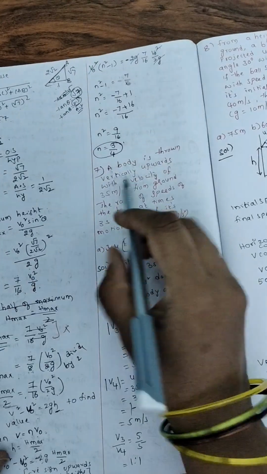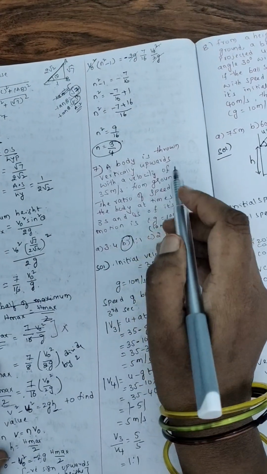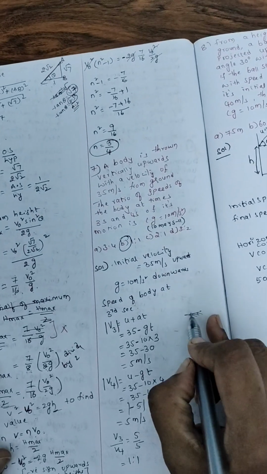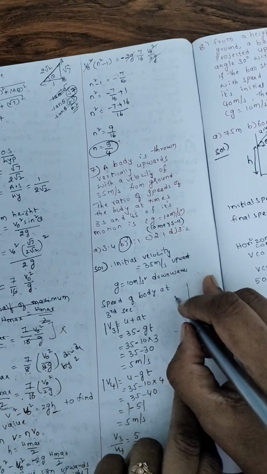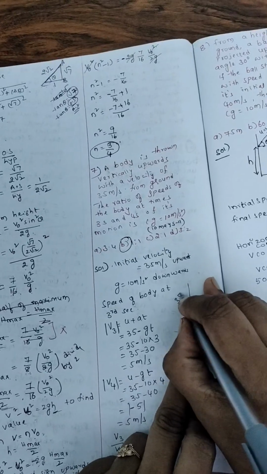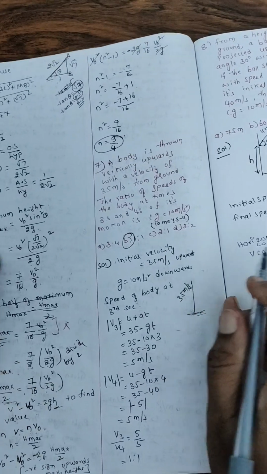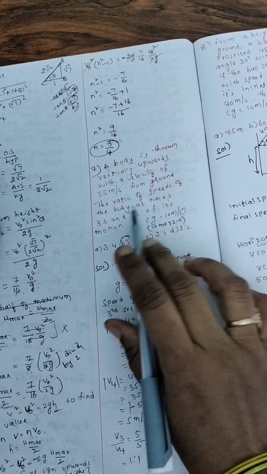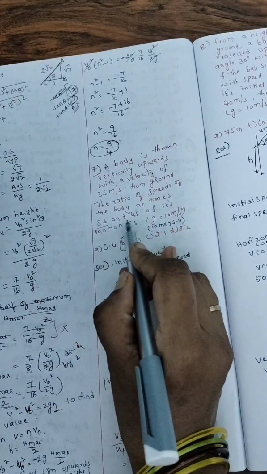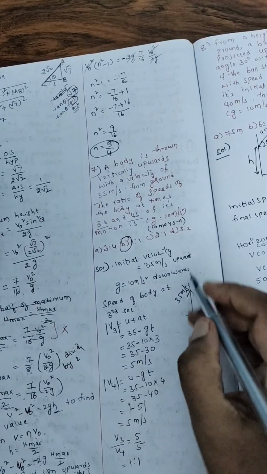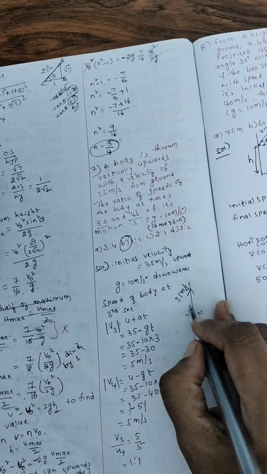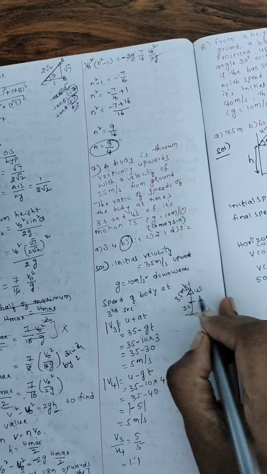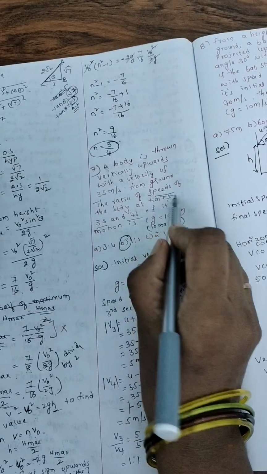A body is thrown vertically upwards with a velocity of 35 meters per second from the ground, in upward direction. The ratio of speeds of the body at 3 seconds and 4 seconds of its motion. We have to find the ratio of the speeds.